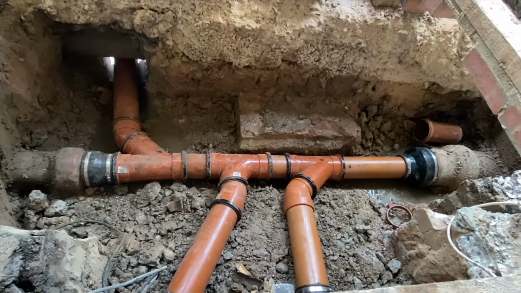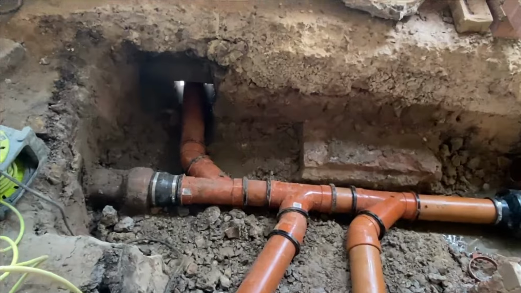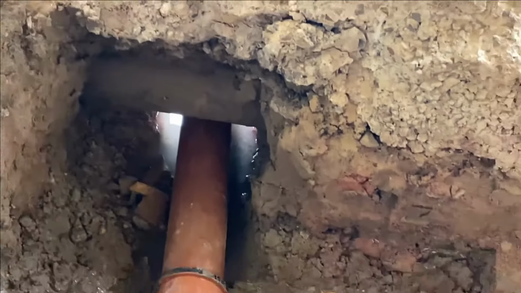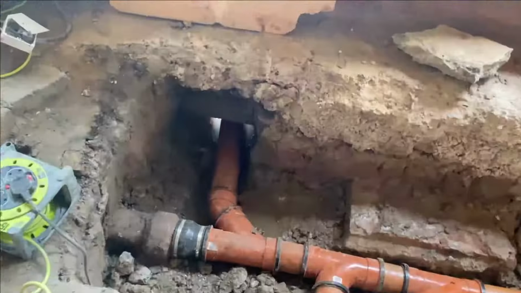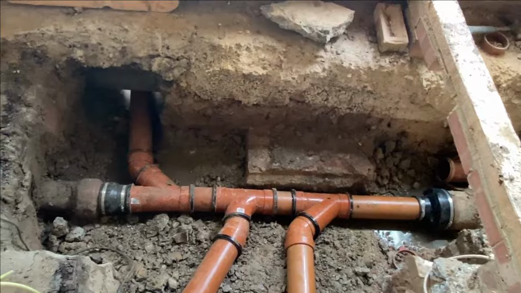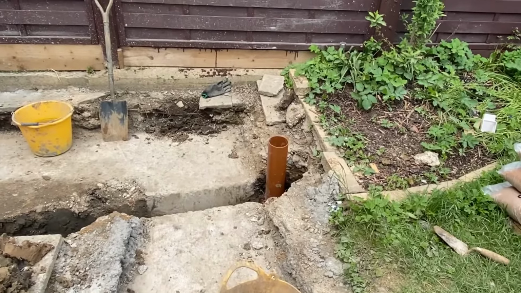Now this work has been completed, the next stage for us is to get building control out to sign off on this. So they're coming tomorrow to check all these connections and that they're happy with the quality of the pipe and all of the way it's been constructed. We don't think there'll be a problem with that. And then once they've signed off on it, we'll be able to close this over and carry on with the construction of the extension itself.